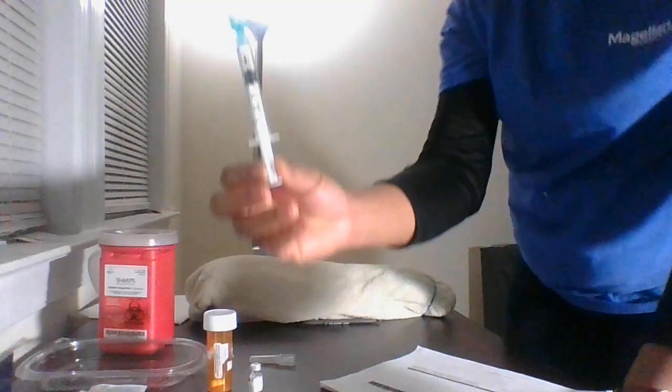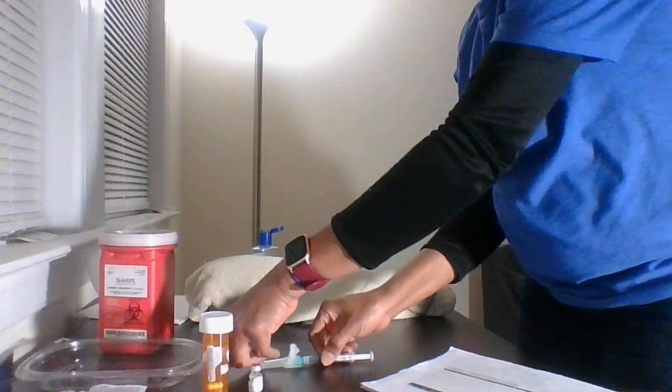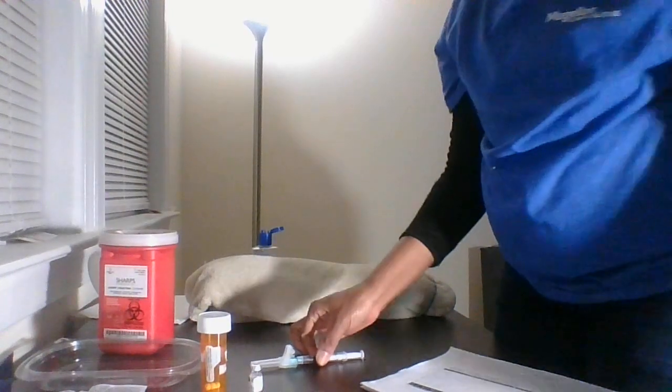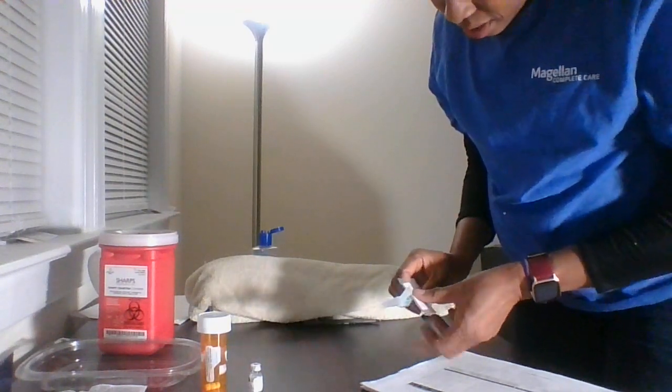All right, so for that medication, I'm going to put it here. So I have haloperidol 2 milligram, Mela Larson.